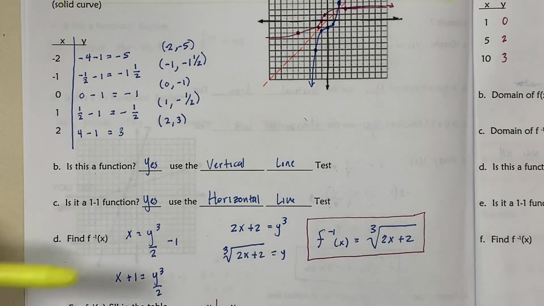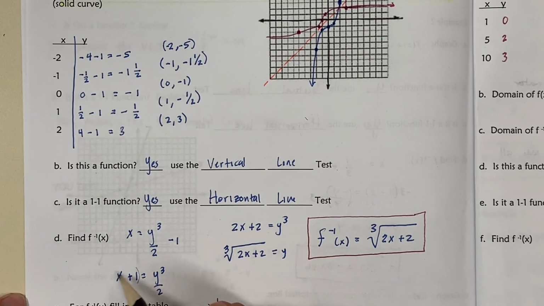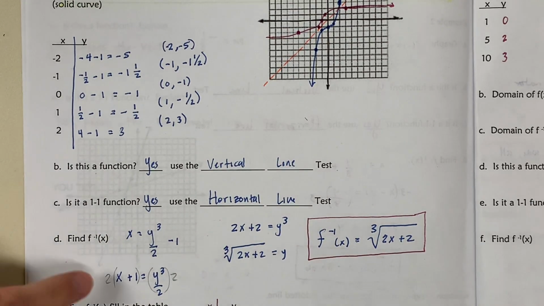I begin by adding 1 to both sides, so we have x plus 1 equals y cubed divided by 2. Then I multiply both sides by 2. And just as I did before, you multiply the entire quantity by 2. So on the left side, I distribute the 2 to get 2x plus 2. On the right side, I have y cubed remaining.